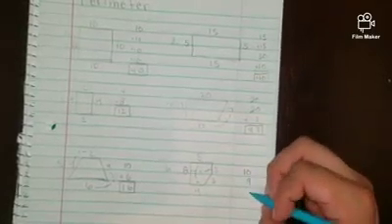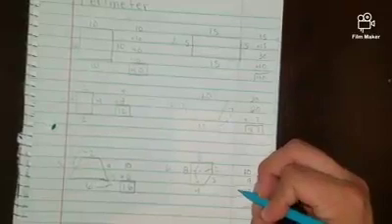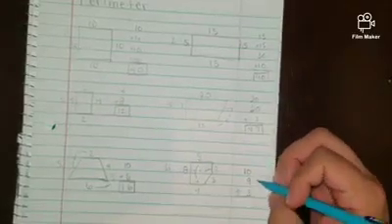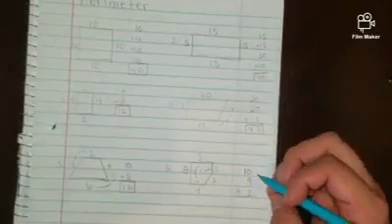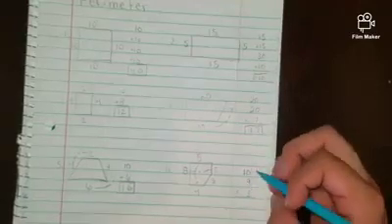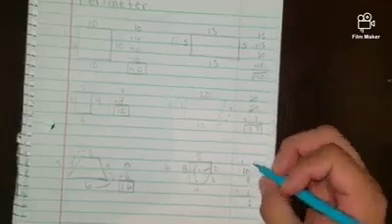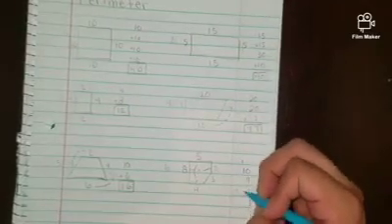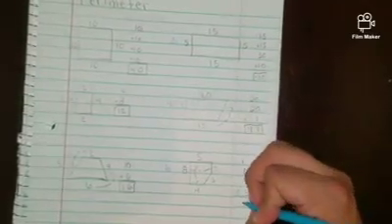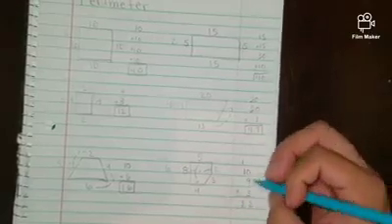And then we just have 3. So we have 0 plus 9 plus 3, which gives us 12. So we put the 2, carry the 1. 1 plus 1 plus 0 plus 0 gives us 2. And our final answer is 22.